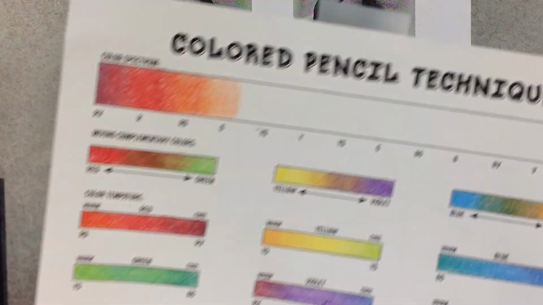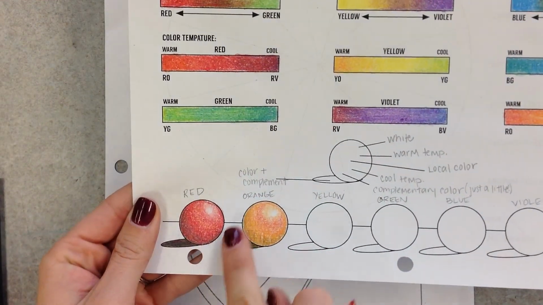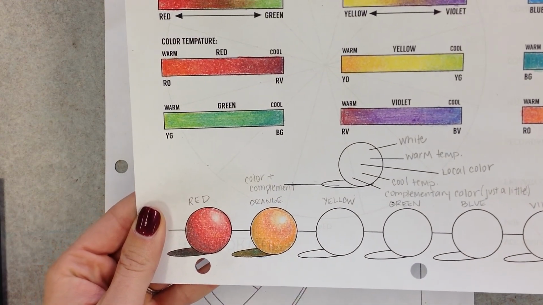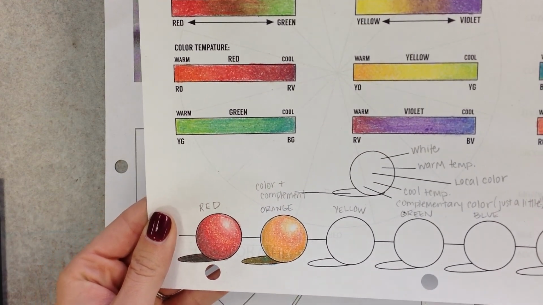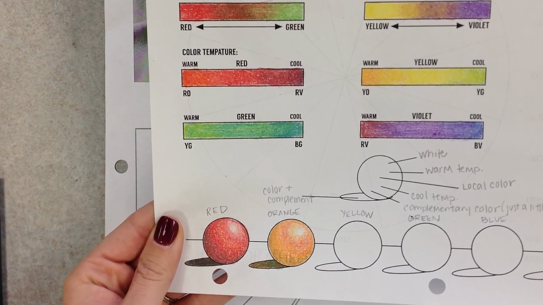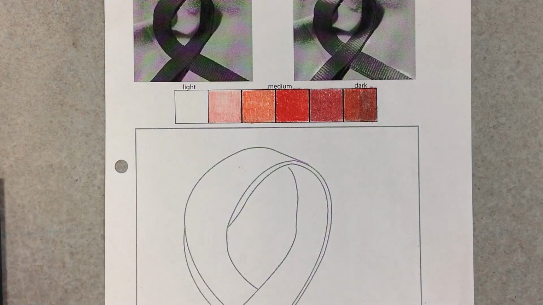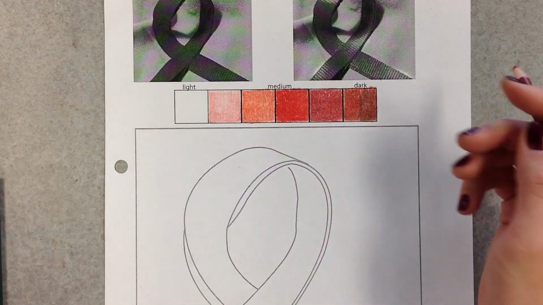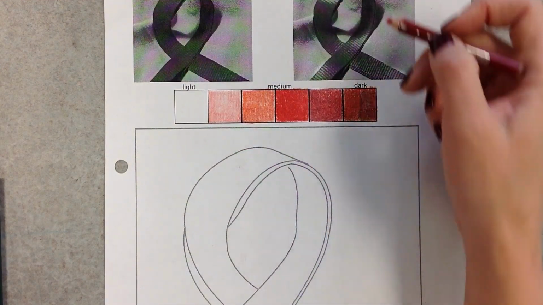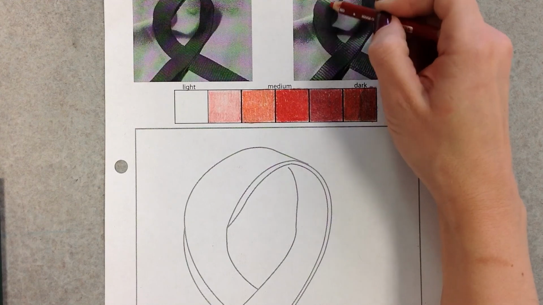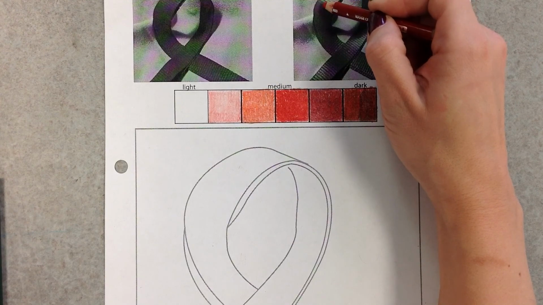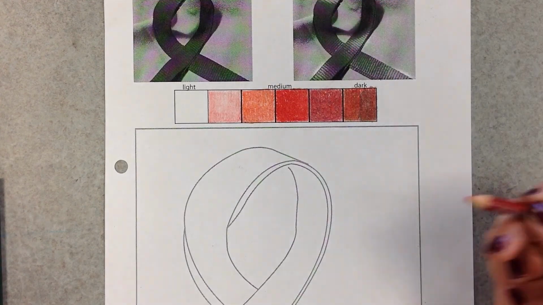I practiced this method on this sphere earlier, so I'm going to use the same method applying to my ribbon. It'll just be in a different shape, and I'll have to pay close attention to where the lights and darks are. So, just like always, I'm going to begin with my local color, and I'm going to look up here and notice that in this section here, I'm going from dark, medium, light, back to medium, and down to dark.